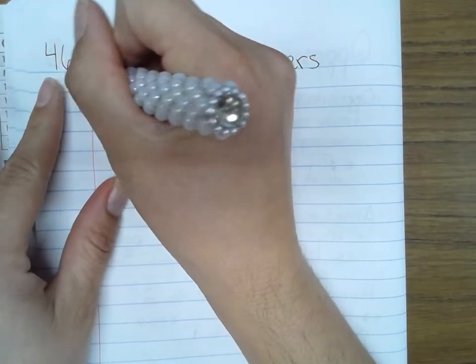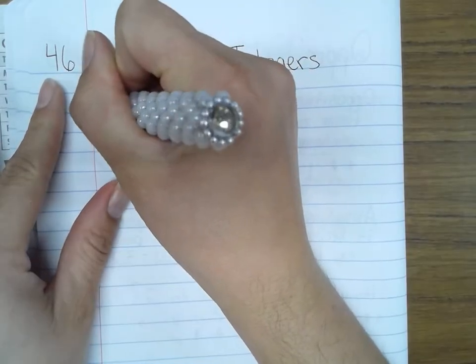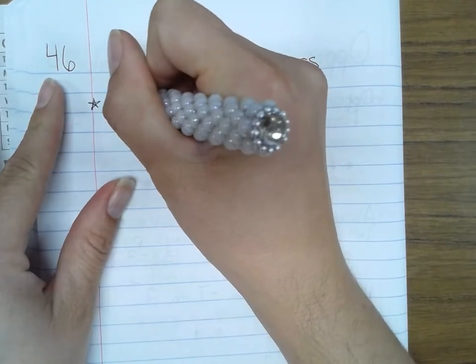So one thing I always want you to know, let's put a star here. So skip a line and put a star. Positive numbers are always bigger than negative numbers.